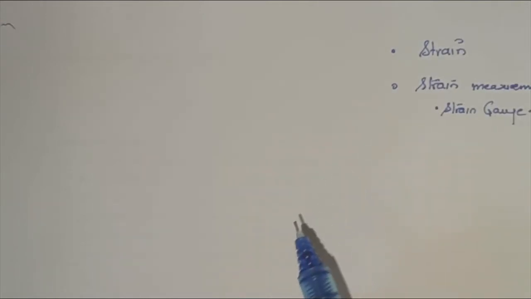Hello everyone. So today we'll be discussing one important topic, strain, and further we'll be discussing how to measure this strain using strain gauges, and we'll be discussing further about this.